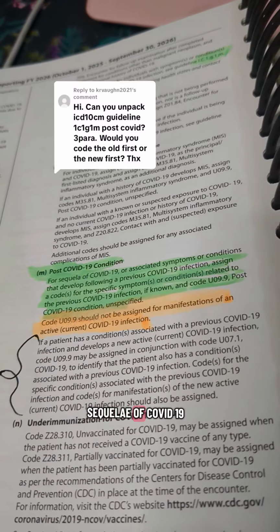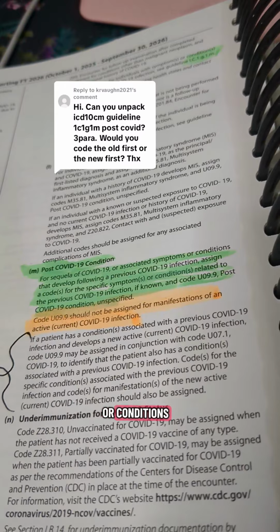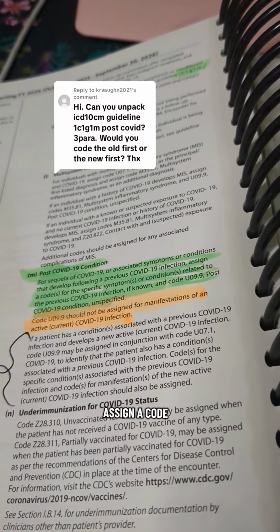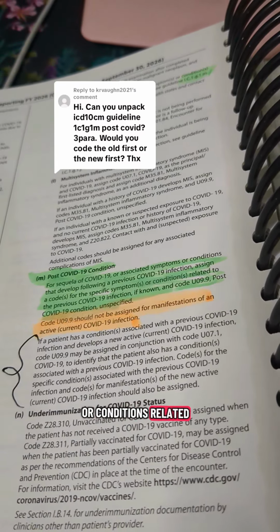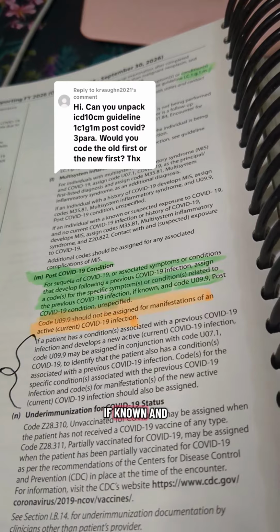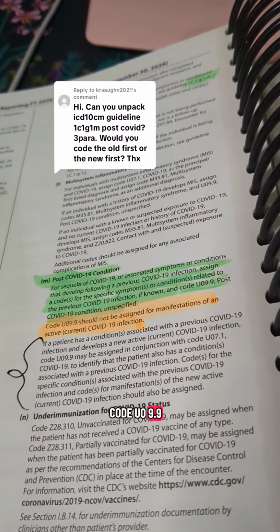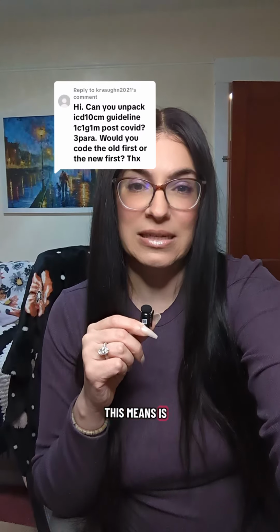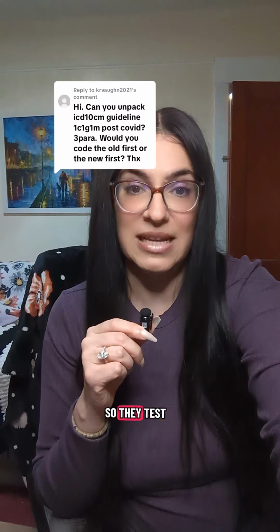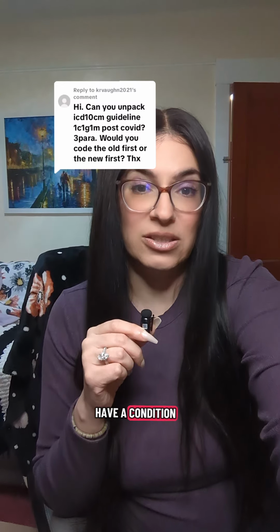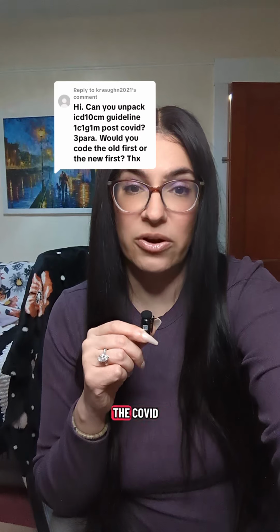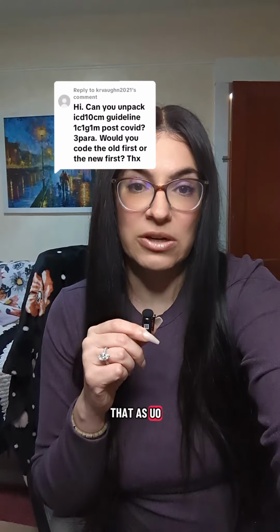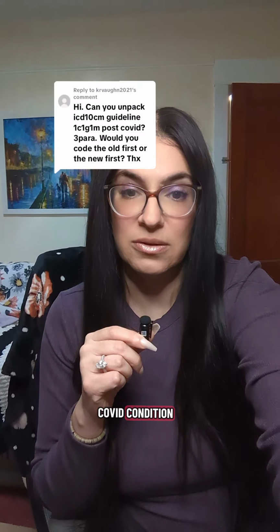It says, for sequela of COVID-19 or associated symptoms or conditions that develop following a previous COVID-19 infection, assign a code for the specific symptom or conditions related to the previous COVID-19 infection if known, and code U09.9 post-COVID-19 condition, unspecified. Okay, so what this means is if a patient no longer has COVID, so they test negative for COVID, but they still have a condition or a symptom going on that's related to the COVID, and your report says that those things are related, you would code that as U09.9 for post-COVID condition.